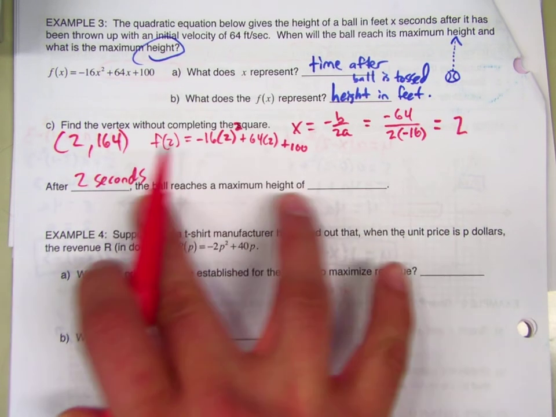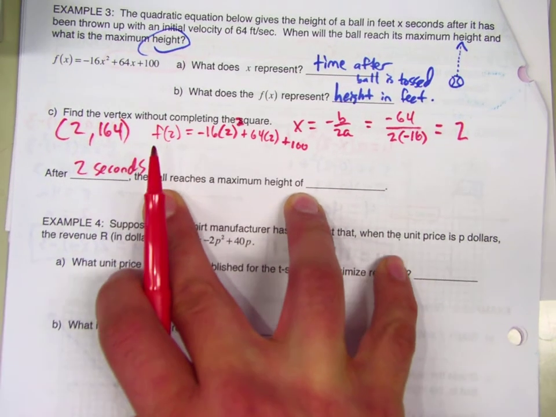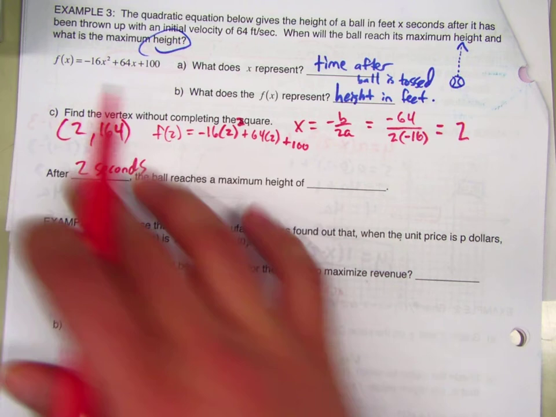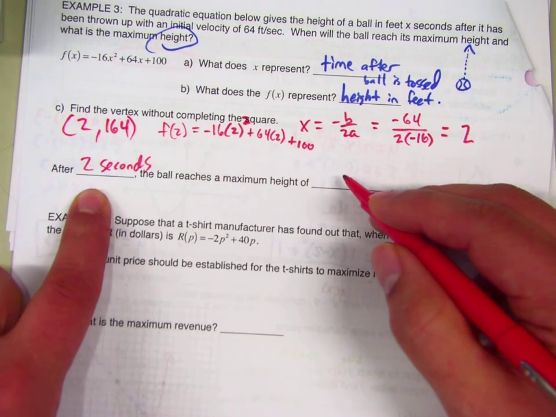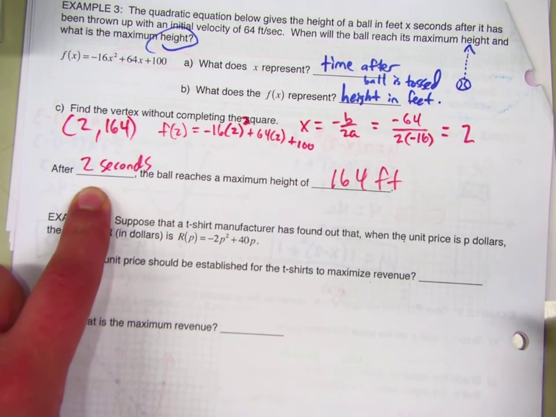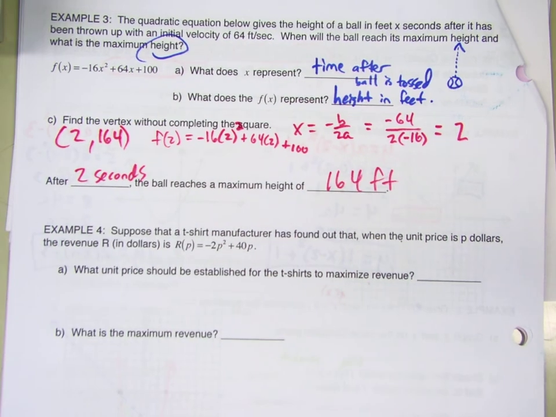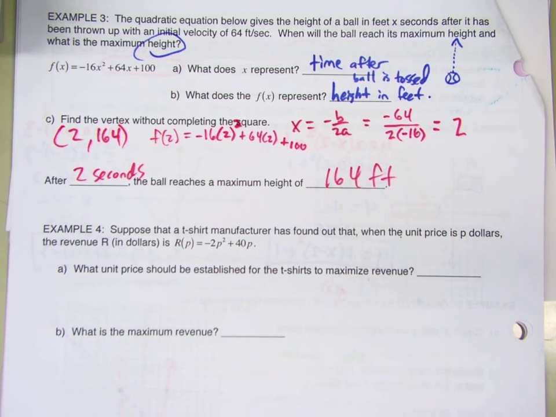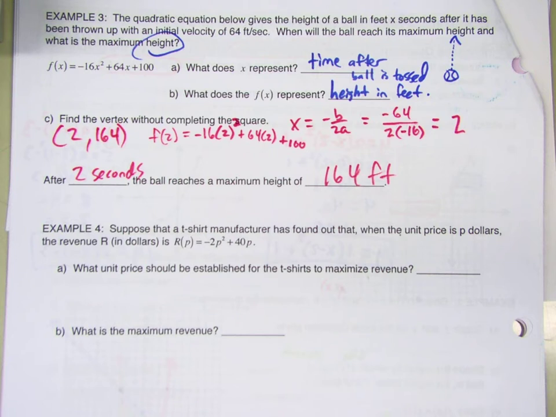So now this question just asks you to interpret: what does this vertex represent? It represents that after 2 seconds, the ball is 164 feet in the air. Does that make sense? Okay. You guys read example 4. I'll give you a minute or 2 to work through it, and we'll go over it, and then we're done. Quick section today.